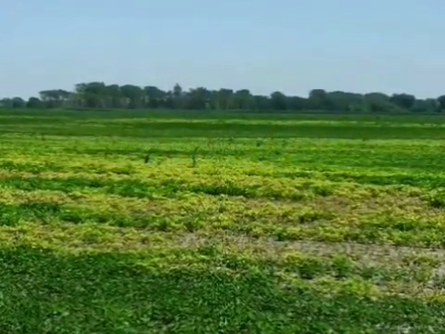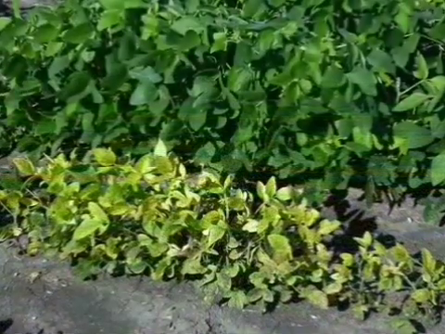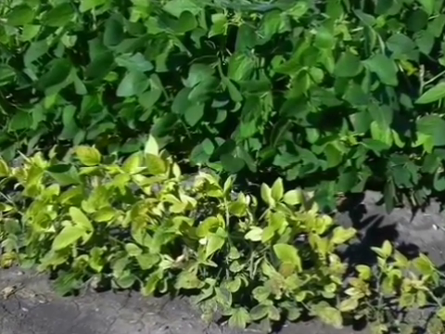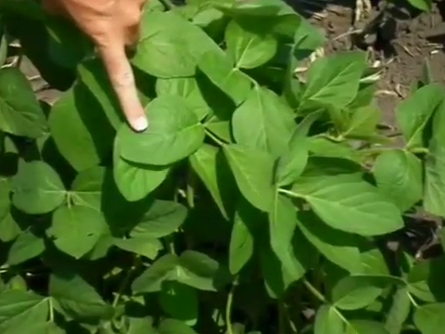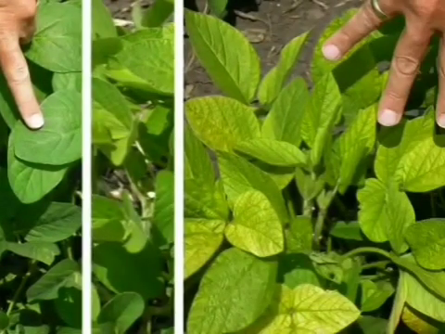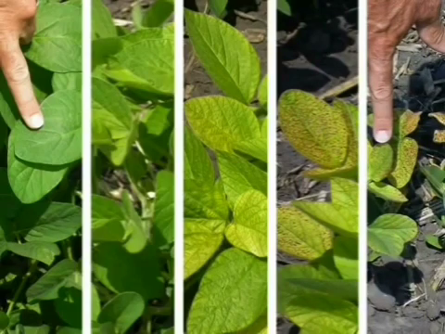Yellow soybeans are not healthy soybeans. Why? Because soybeans turn yellow when they lack a critical mineral, iron. Plants require a balance of minerals for healthy growth. Without the proper balance of minerals, the plant will not grow normally and eventually crop yields will decrease.